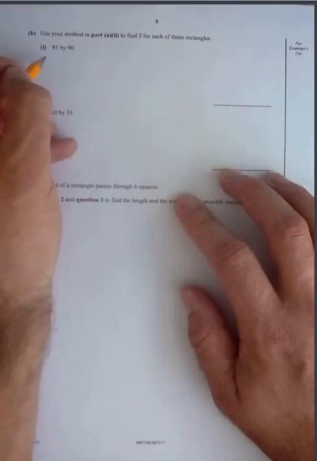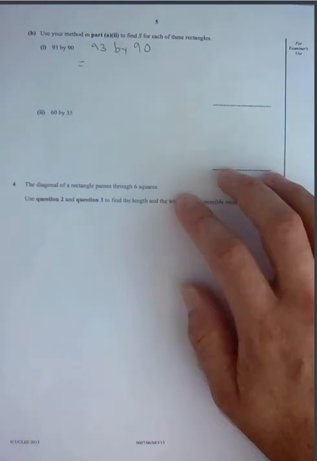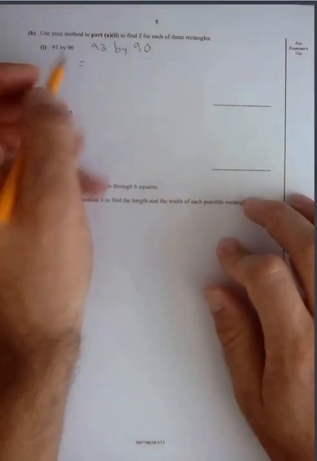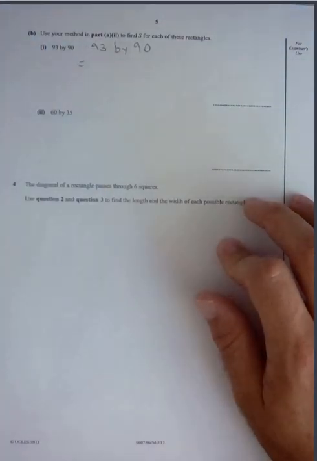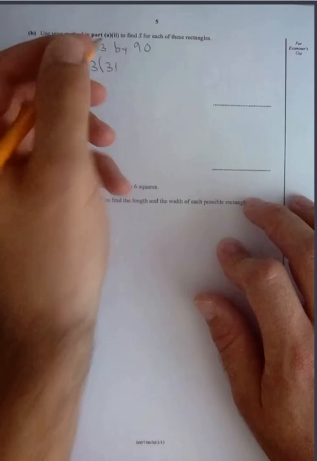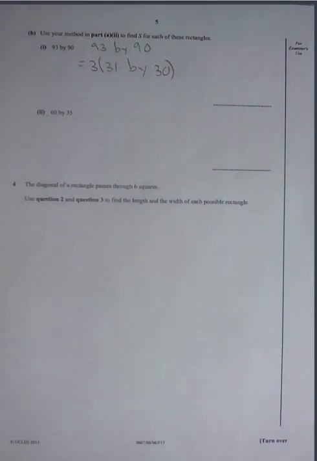So 93 by 90 equals, the common factor here is 3. I'm actually doing this one without a calculator just because there's not much complicated maths, there's no difficult sequences or anything, but by all means, if you wanted to use a calculator to work out these factors, it is available to you. But I know that 93 is 3 times 31. I know 31's prime. And then 90 is 3 times 30. And 31 and 30 do definitely not have any common factors, so that's fine.